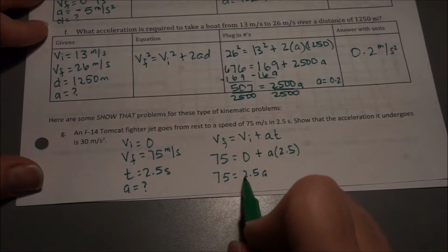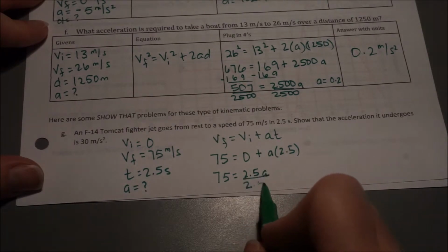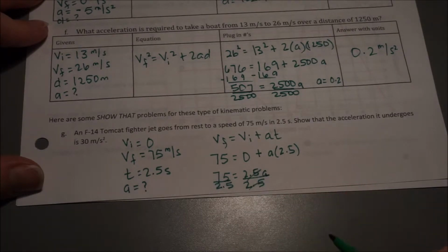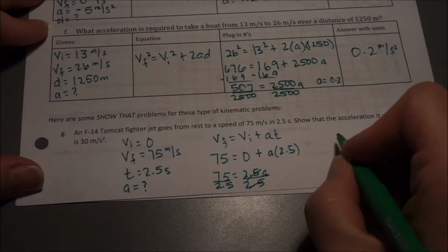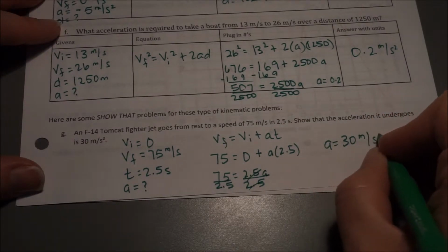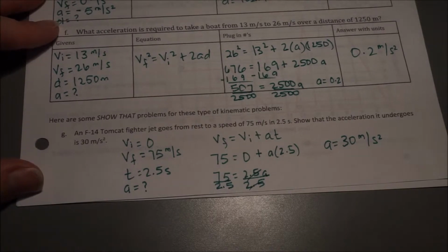And now you should be getting the hang of it. We're going to divide both sides by 2.5 to get our A all by itself. And 75 divided by 2.5 is 30. So we proved that that is the right answer.